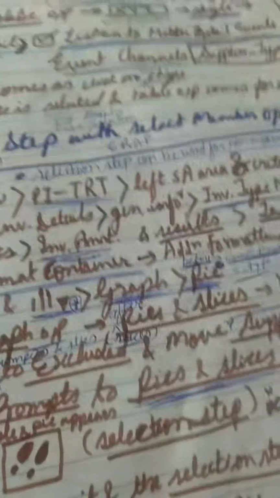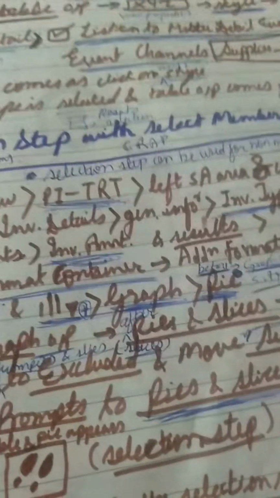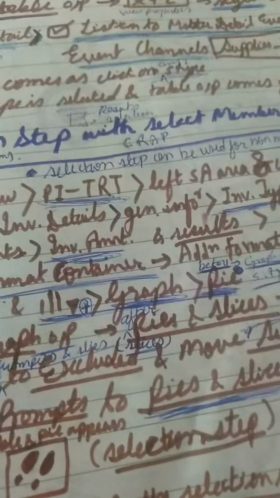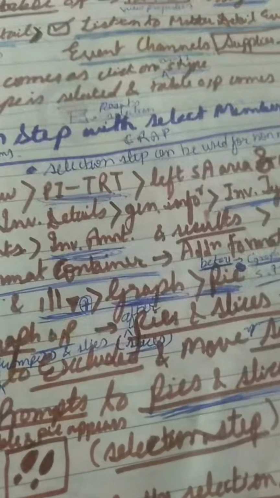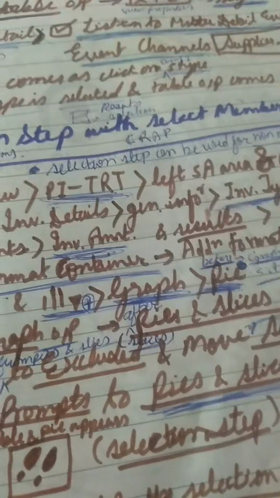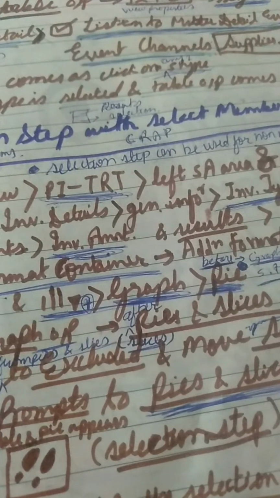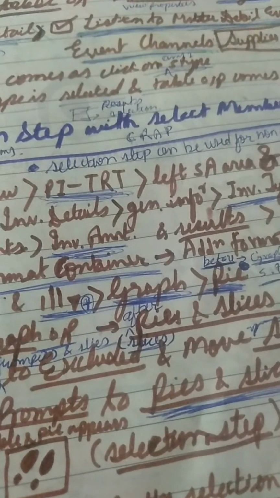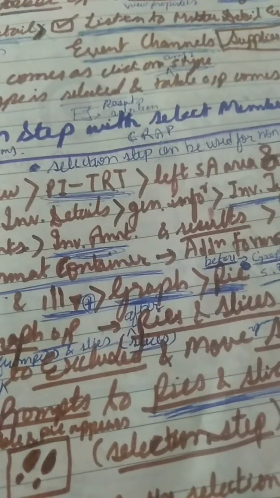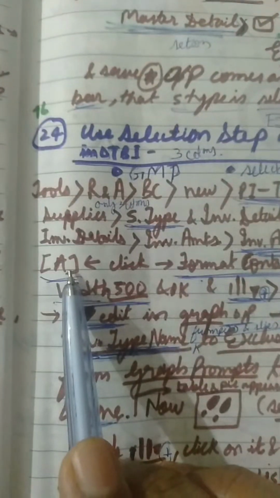So if you remember, if I click on edit in the results tab, we have table output and we have graph output as well, right? We have an edit option there just beside the view properties and column format container options.